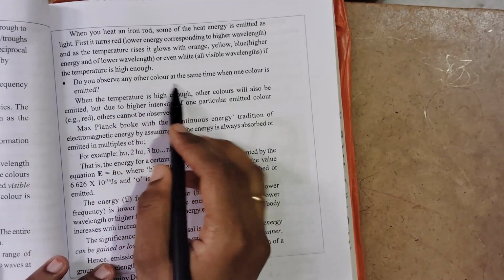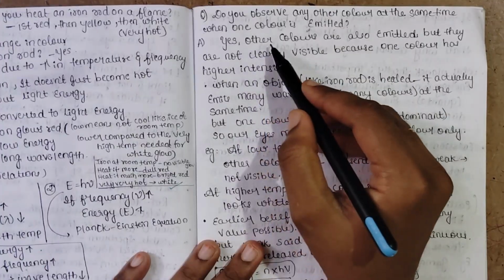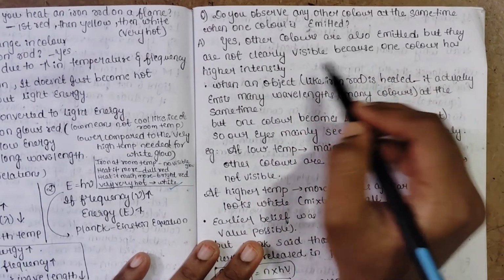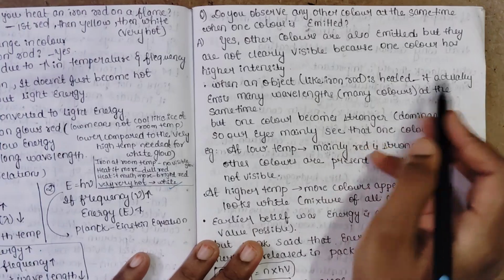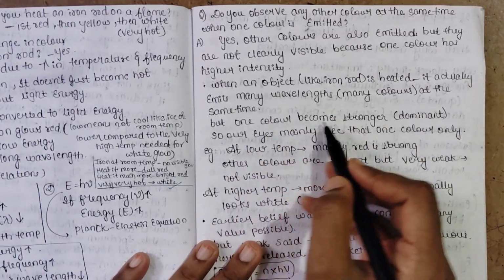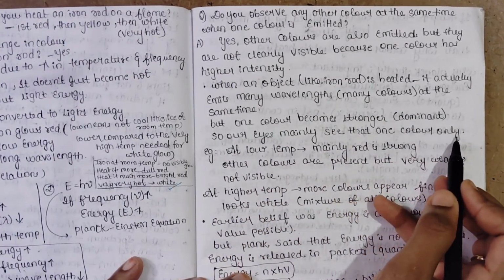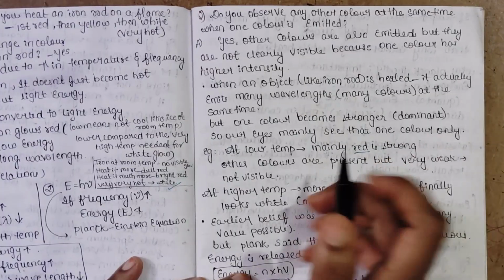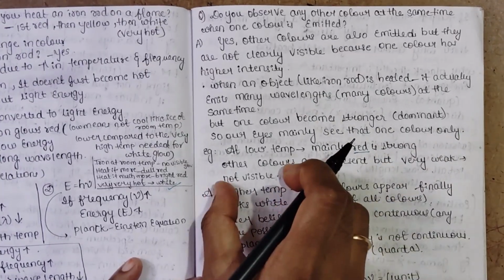Do you observe any other colors at the same time when one color is emitted? Yes, other colors are also emitted, but they are not clearly visible because one color has high intensity. When an object like an iron rod is heated, it actually emits many wavelengths, many colors at the same time. But one color becomes stronger, which is dominant. So our eyes mainly see that one color only. At lower temperature, we can see the red color, which is very strong. Other colors are also present, but very weak, so they are not visible to our eyes.